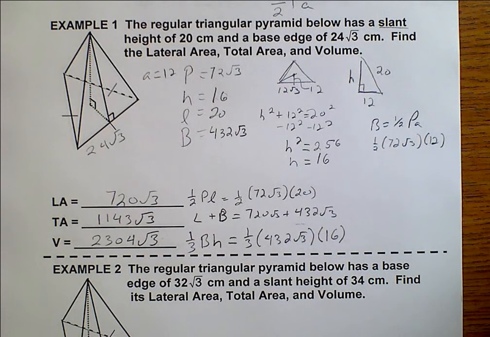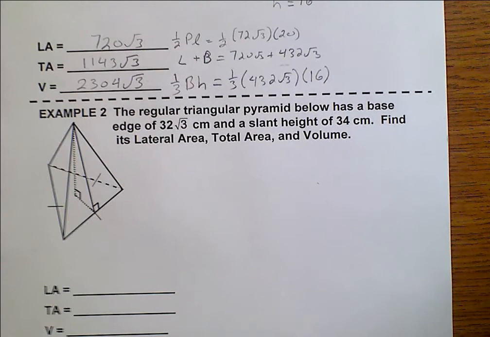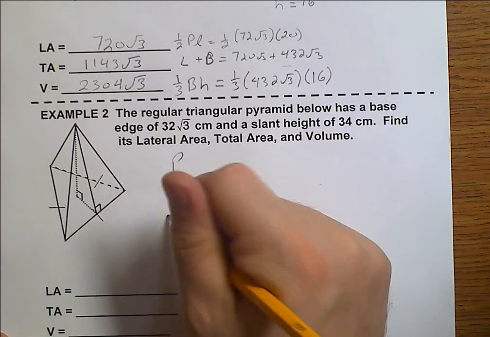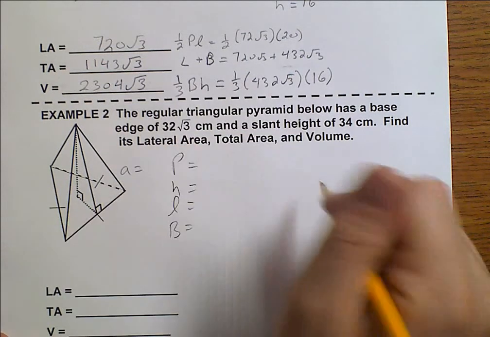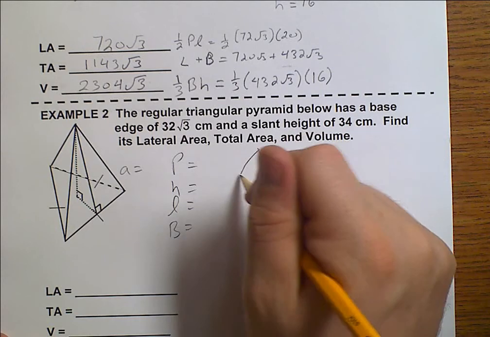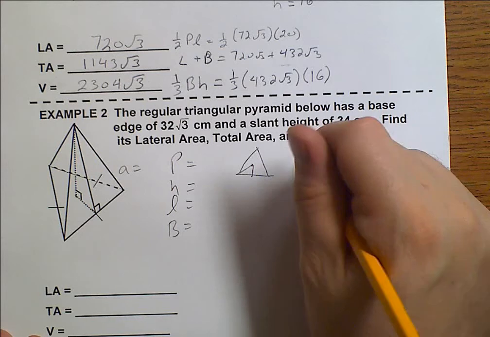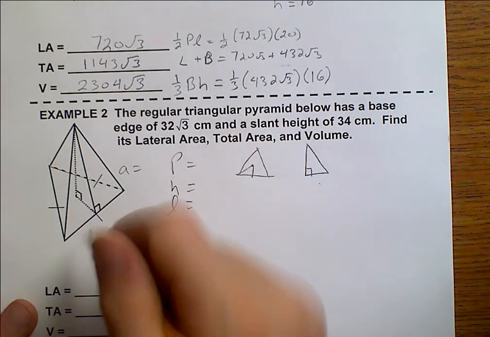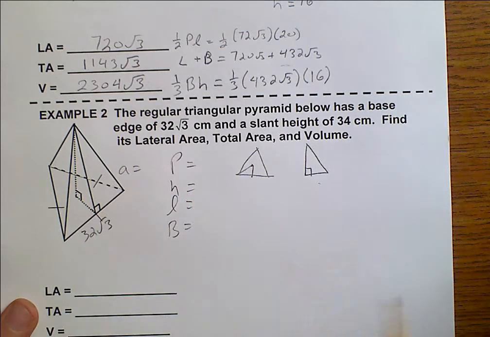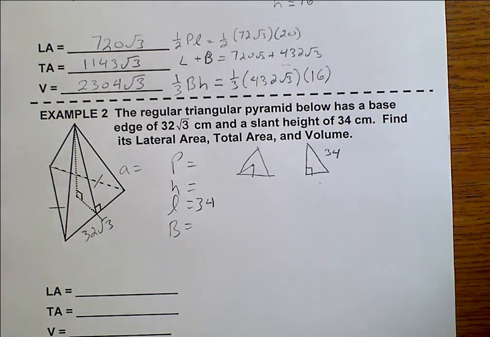Let's go ahead and move on to example number 2. We're going to need all the same things: perimeter, height, slant height, area of the base, and our apothem. Well, first let's go ahead and find our perimeter. The regular triangle below has a base edge of 32 square root of 3 and a slant height of 34. And we need to find everything else.